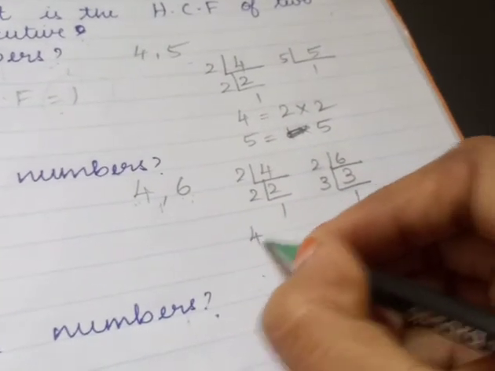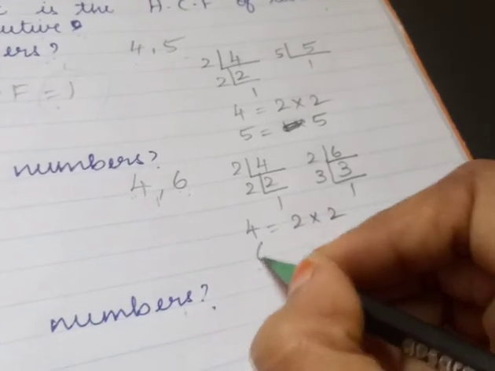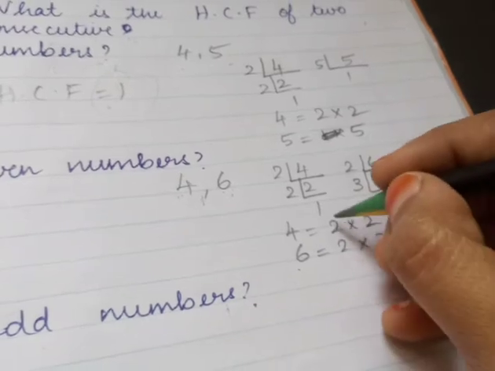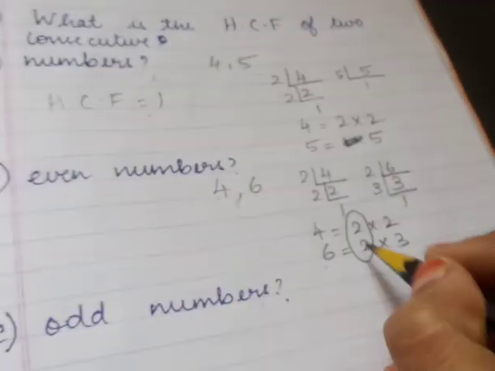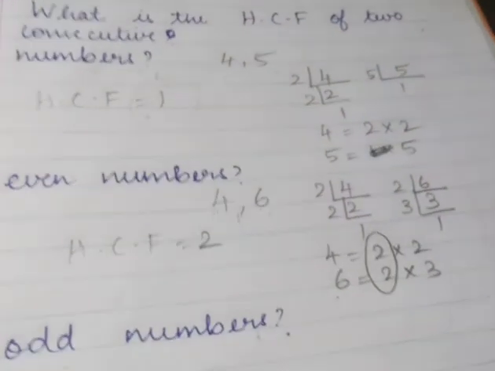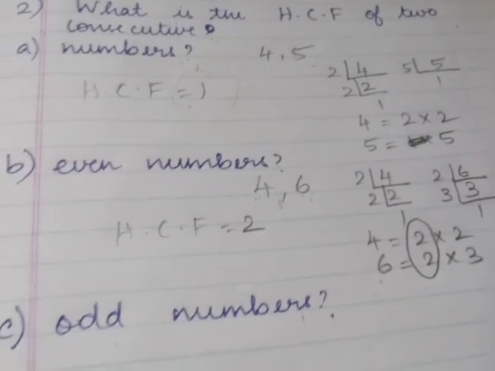So what are the factors of 4? 2 into 2. What are the factors of 6? 2 into 3. So what is the common factor of 4 and 6? 2. Right. So what is our HCF now? 2.